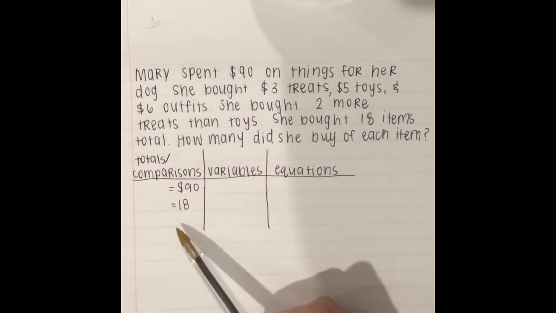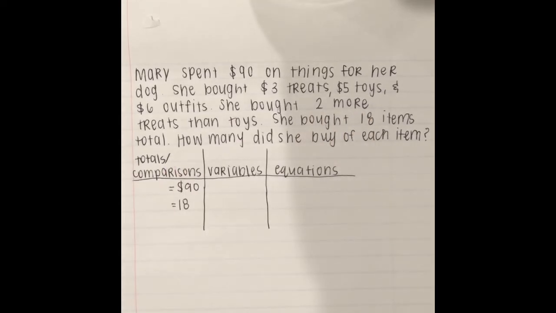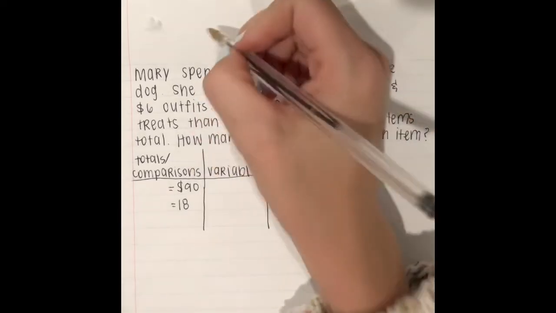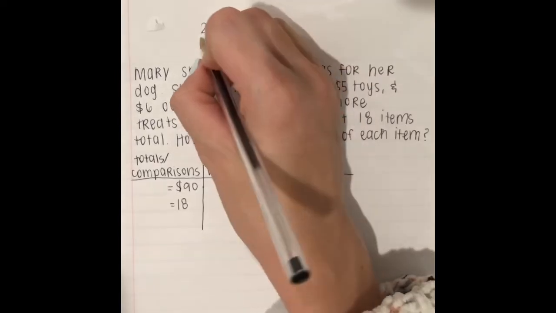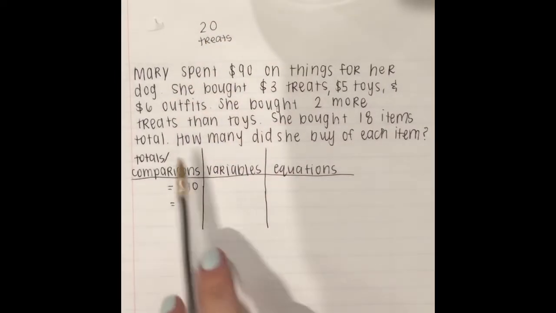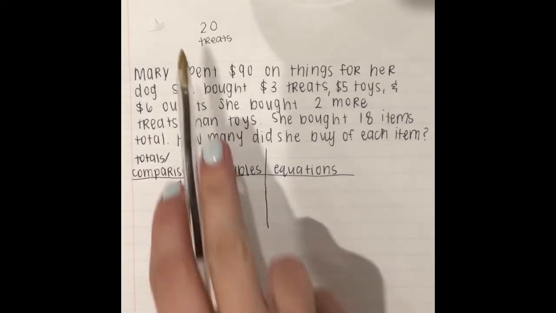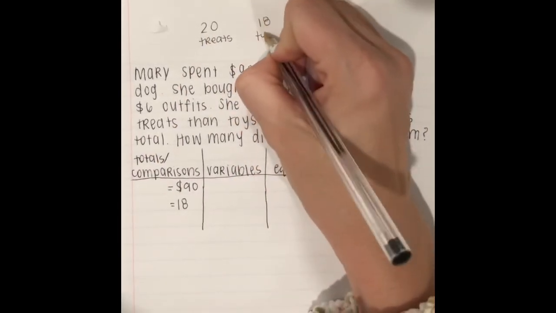We don't have another total, but we have a comparison. She bought 2 more treats than toys. Okay, so treats is greater. Let's pretend, obviously she bought 18 items total, so we're pretending here. If she bought 20 treats, okay, so she bought 2 more treats than toys. So she has 2 more treats than she does toys, which would mean she would have 18 toys, right?